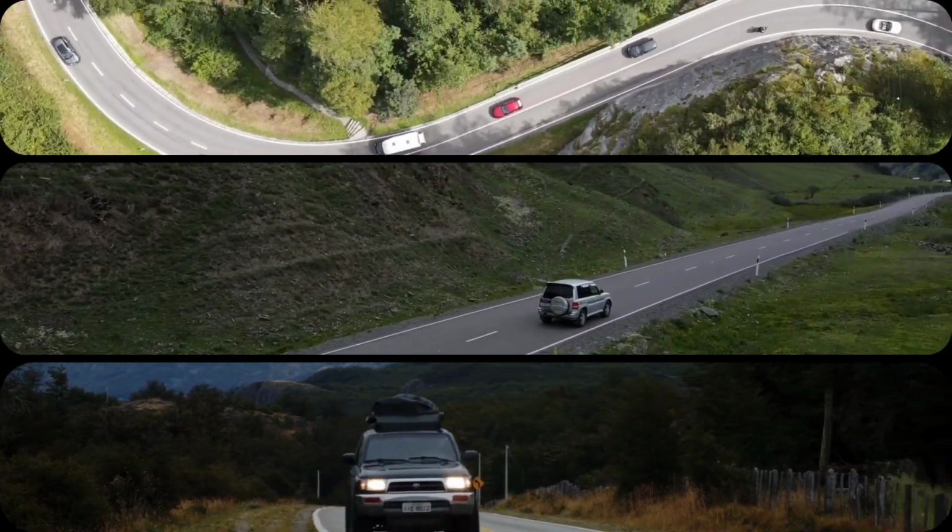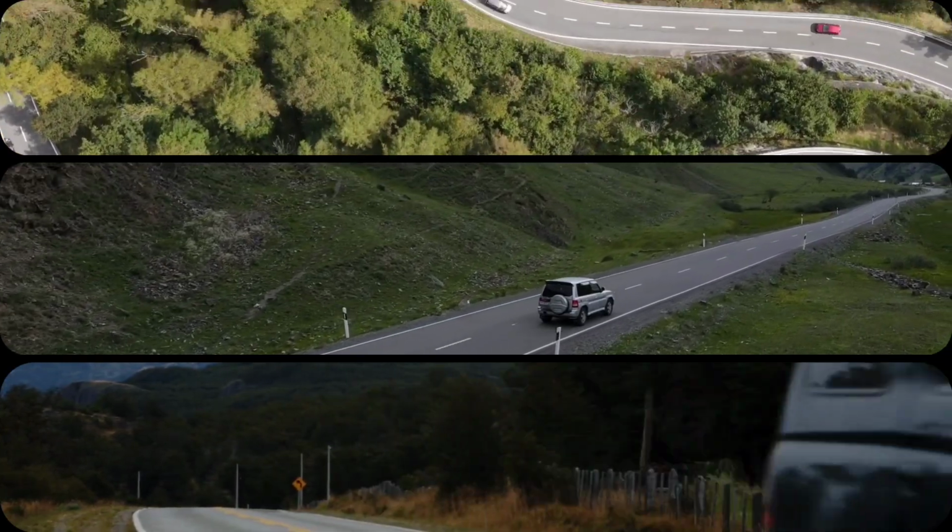And that's the way how to create this cool video split effect on Canva.